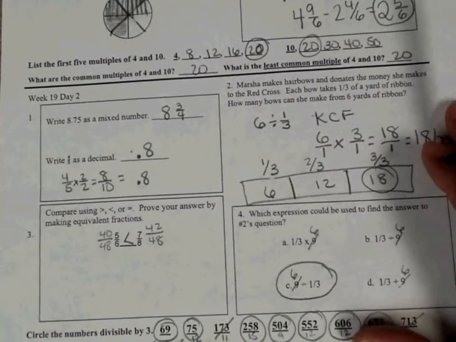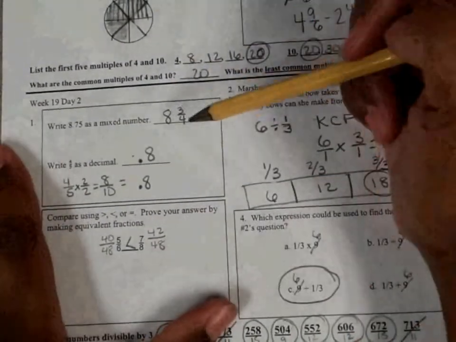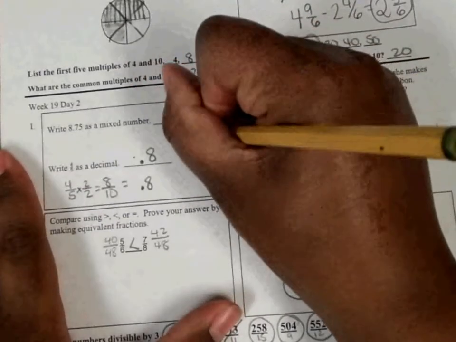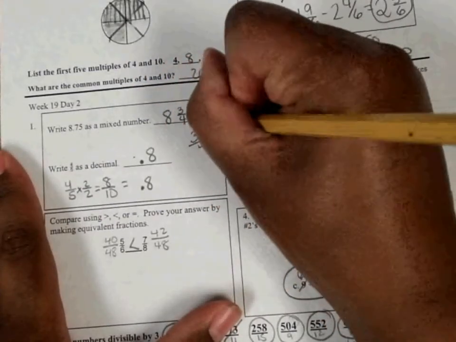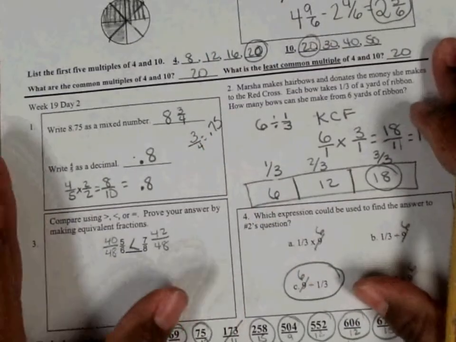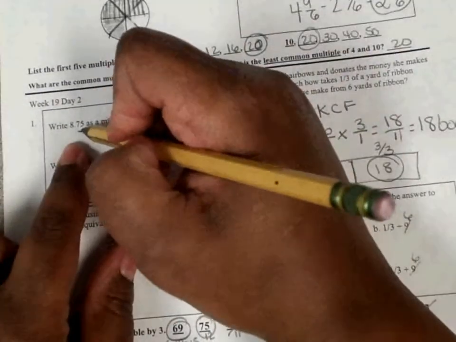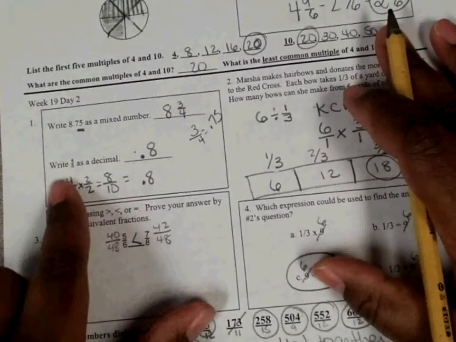Write 8 and 75/100ths as a mixed number, so it will be 8 and 3/4, and a good way to check that is just to divide 3 by 4. If I divide 3 by 4, I get 75/100ths. Okay, so that's how I have my 75/100ths here.